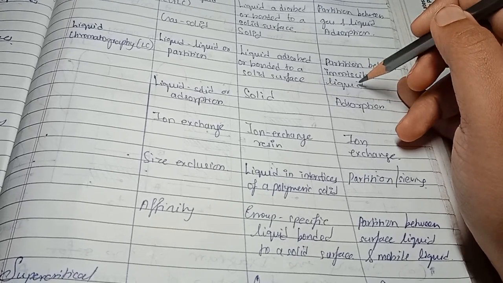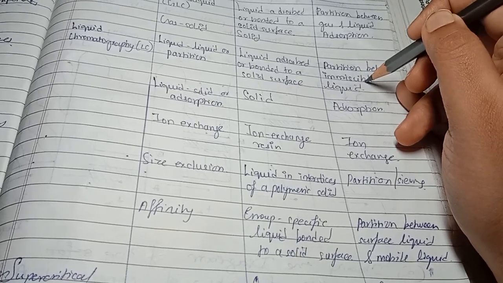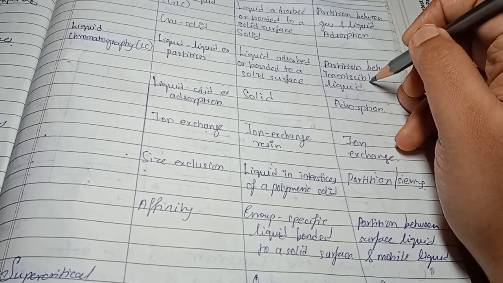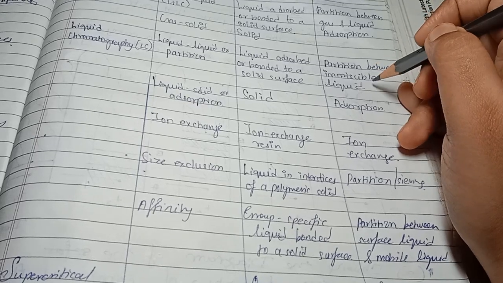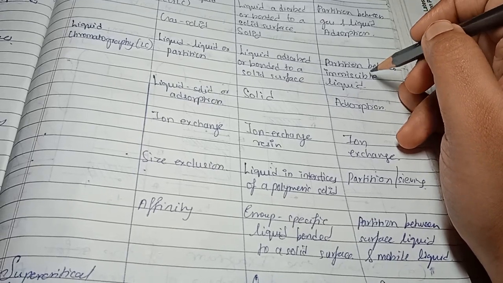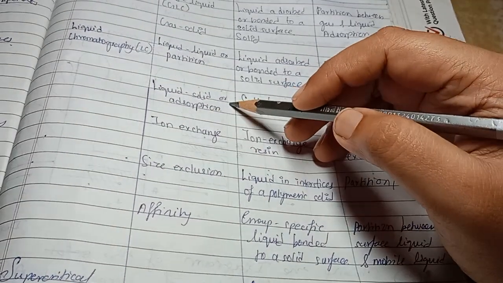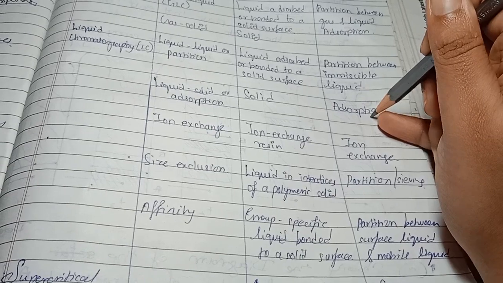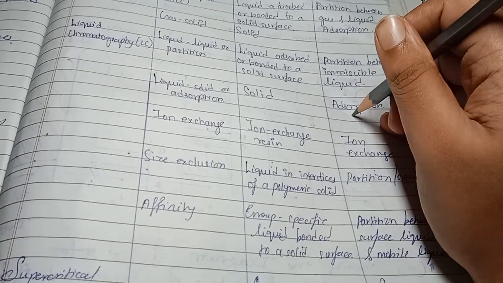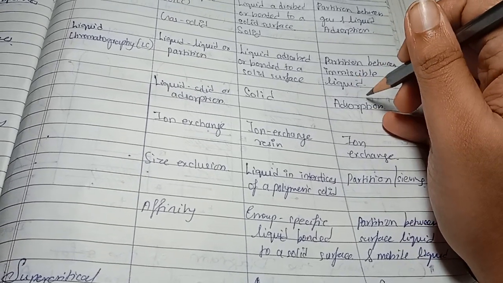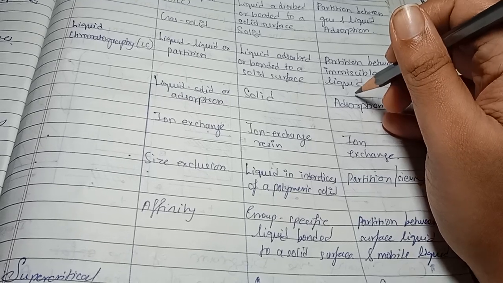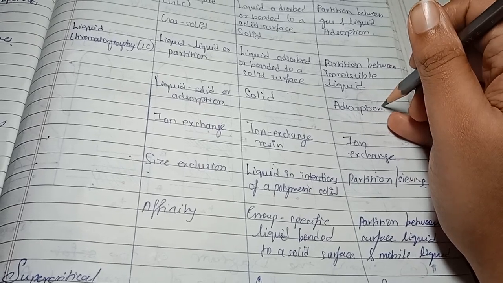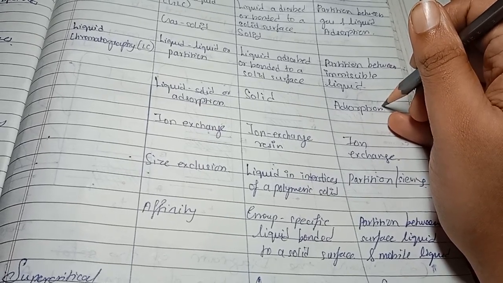That means the liquids cannot be dissolved in the other mobile phase or in the stationary phase. So there will be partition, there will be a difference between the immiscible liquids. Now here, liquid solid or adsorption. Here the stationary phase is solid and the type of equilibrium is adsorption. I already told you that the concentration of the liquid mobile phase will be more on the surface of a stationary phase than inside the bulk of the stationary phase.